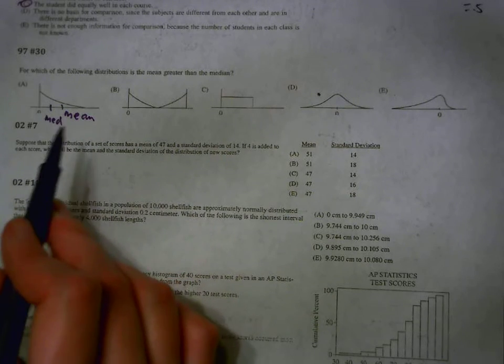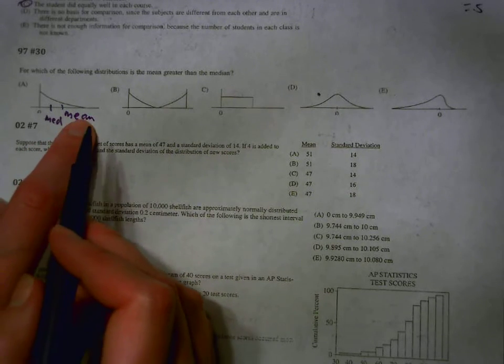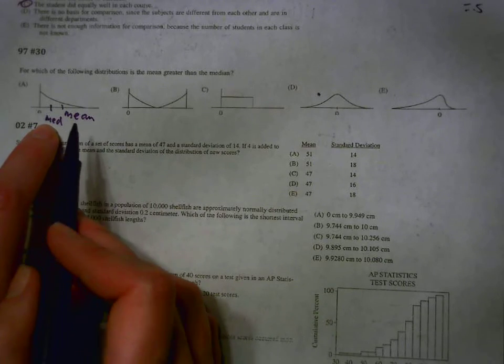So you have to think of this as a number line. Whatever's to the right is greater, so in this distribution, the mean would be greater than the median. So that should be our answer.